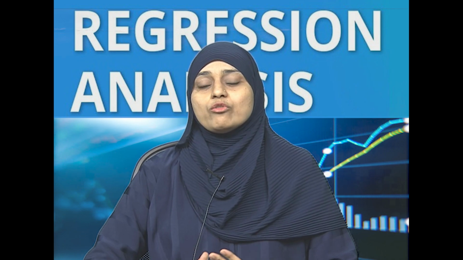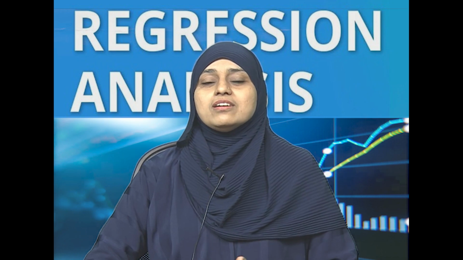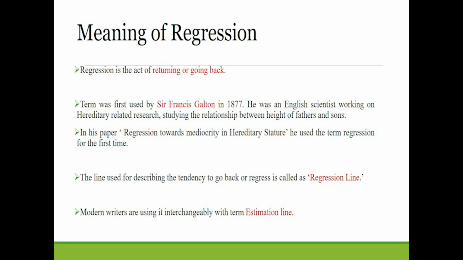As the very word regression, we understand that as opposite of the word progression. Progress is to go forward, whereas regression is to go backward. So here regression is the act of returning or going back. That is how we understand the meaning of the word regression. So when we go back, we are trying to establish some kind of a relationship or some kind of values we are trying to estimate and predict between the variables.